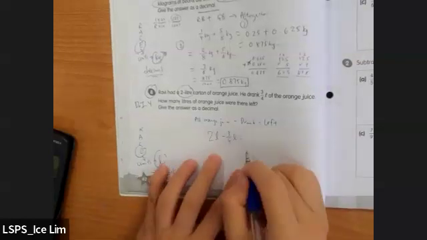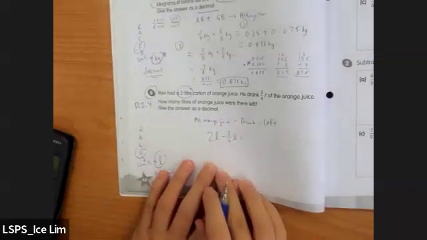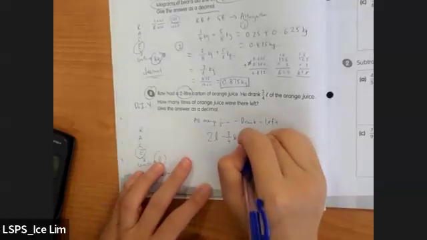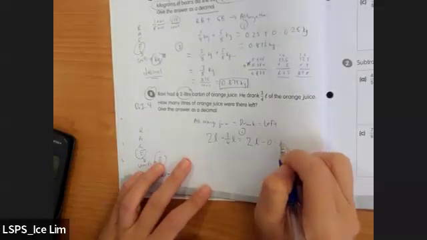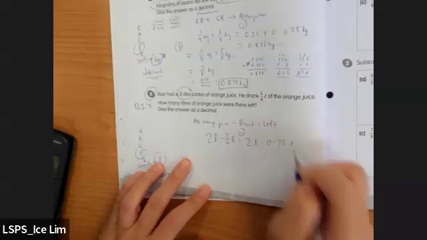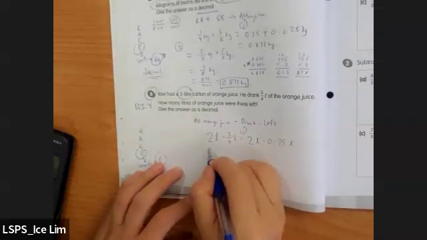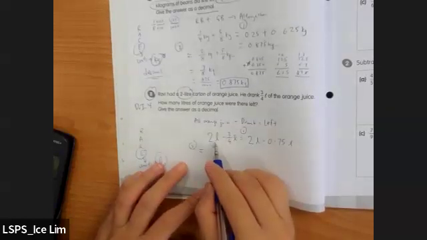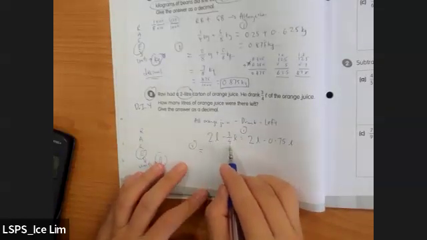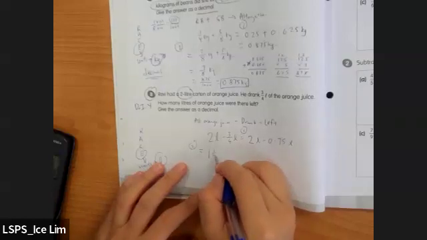But I can do it as a fraction first, or I convert. So option number 1, I convert: 2 liters minus 0.75. Option number 2, I do fractions: 2 wholes minus 3/4 will give me 1 and 1/4.